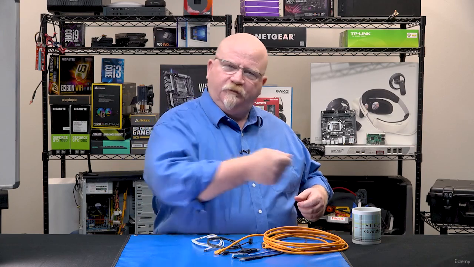The challenge we run into with USB is that we have all these different speeds. So if you were to take your USB thumb drive and plug it into a USB 1.1 port, it would work, but it would run incredibly slow.